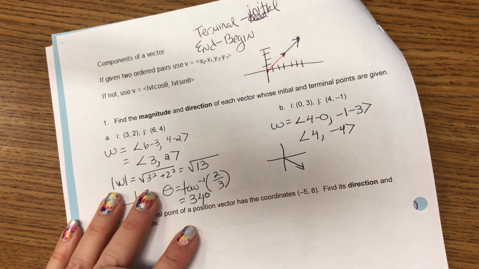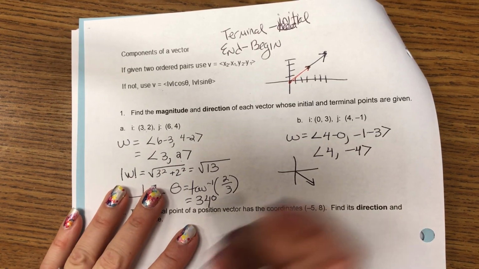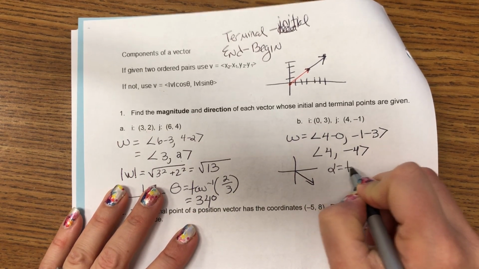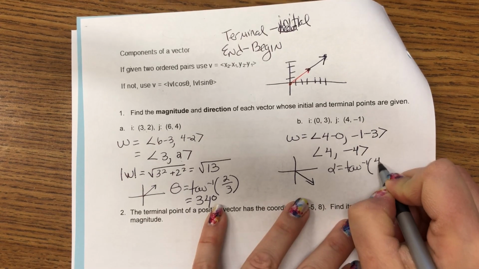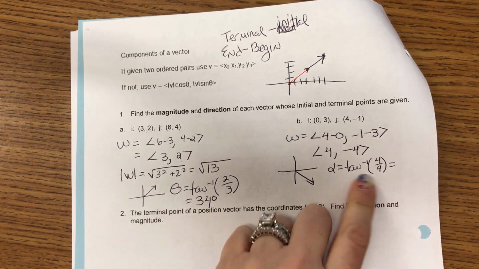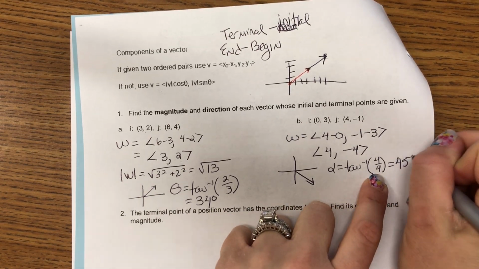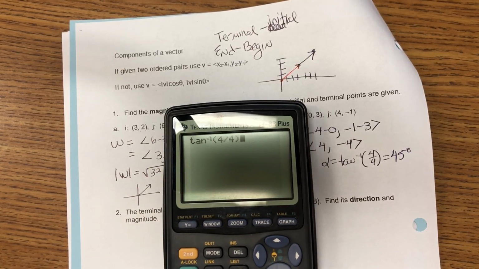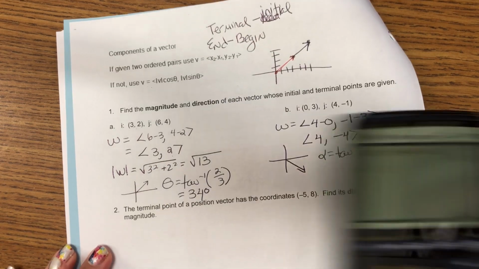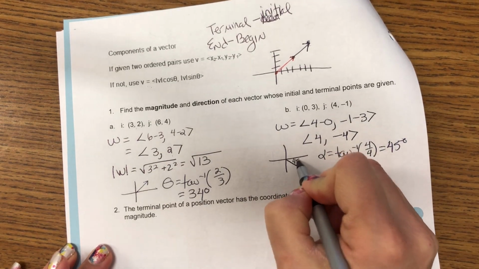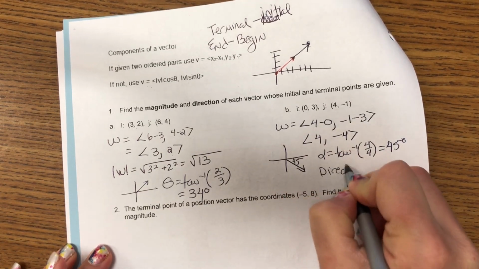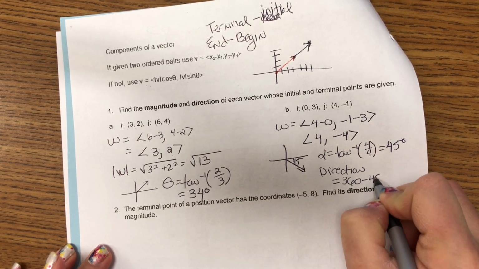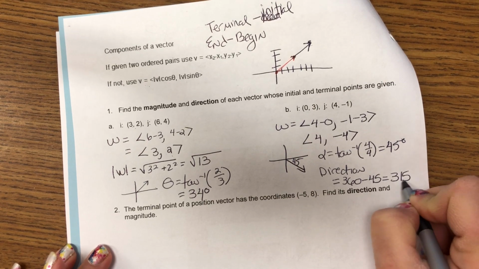Which puts my vector in the 4th quadrant. So the direction is not going to be my tangent output. Tangent inverse of 1, we know that's 45 degrees. That's on the unit circle. So the 45 degrees is here, so your direction is 360 minus 45, which is 315.